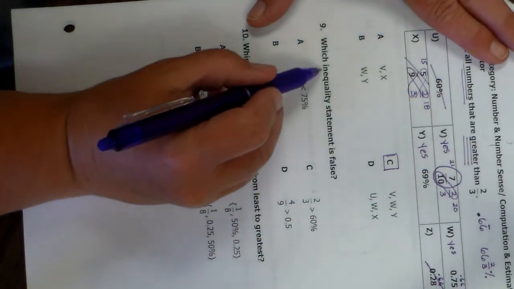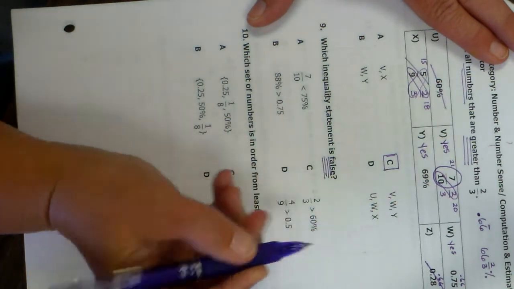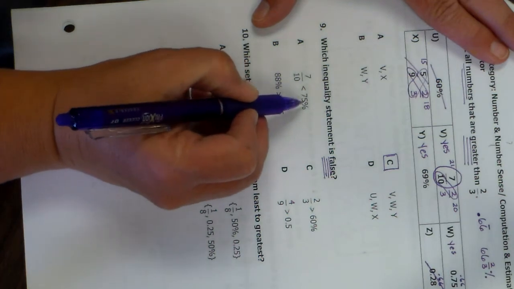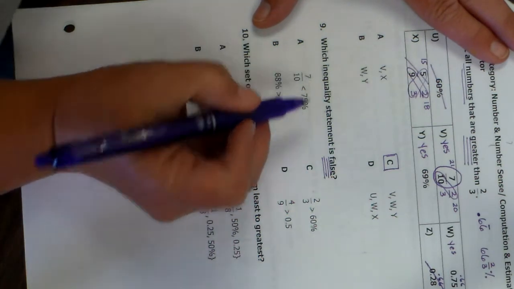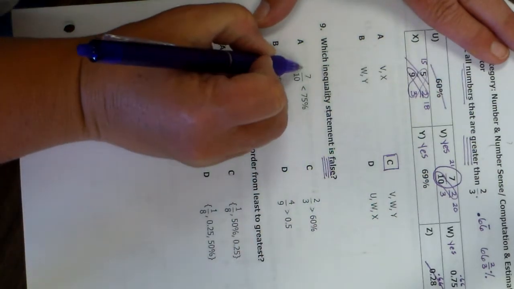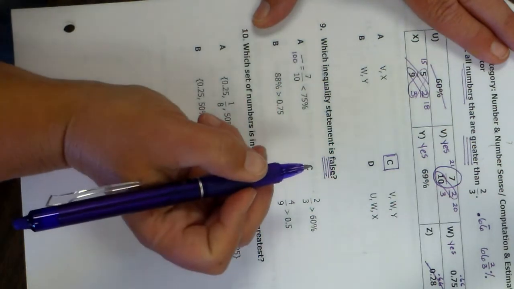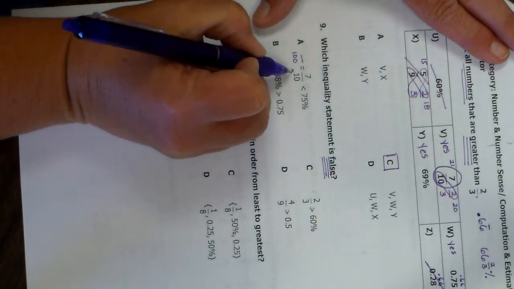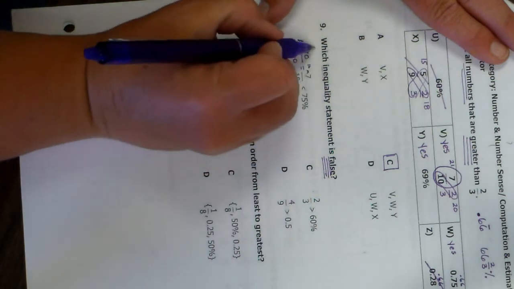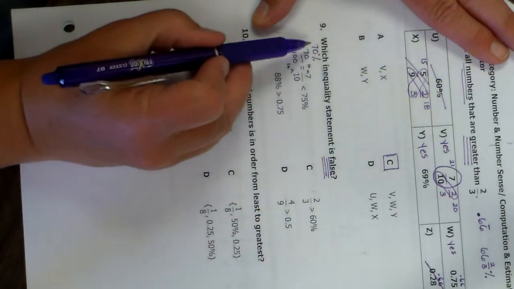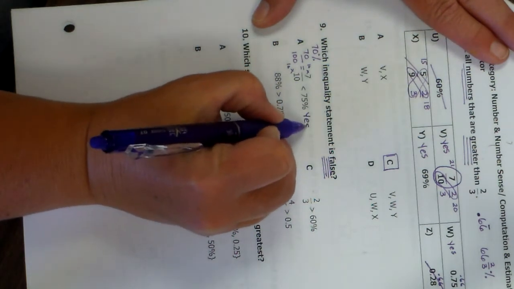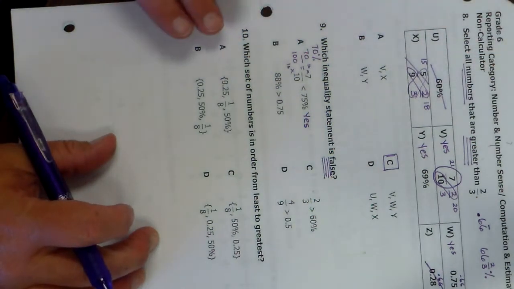Number 9, which inequality statement is false? False. So you're looking at a fraction compared to a percent here. So you need to go one way or the other. They need to be the same before you can make a comparison. So if you're looking at 7/10 and you want to make it a percent, you simply write an equivalent fraction with it over 100. How do I get from 10 to 100? Times 10, and 7 times 10 is 70, which is 70%. Is 70% less than 75%? Yes, it is. So that is not a false statement.